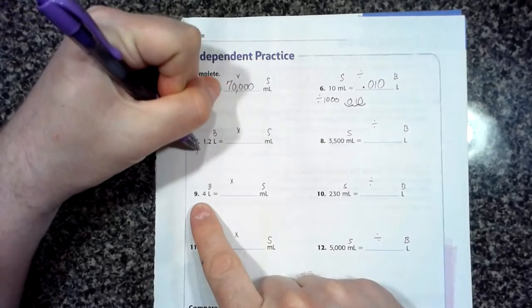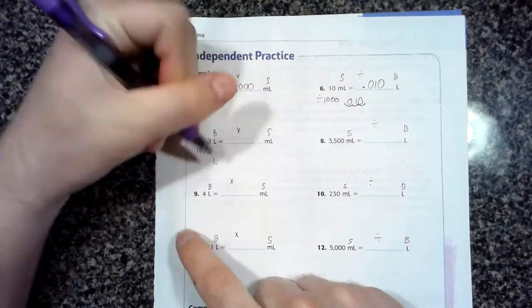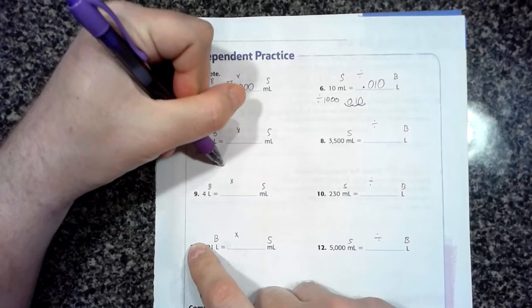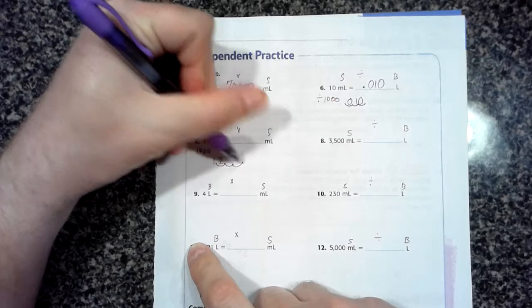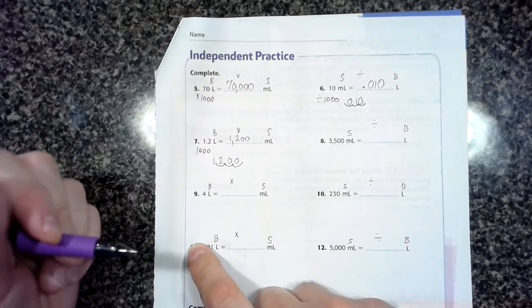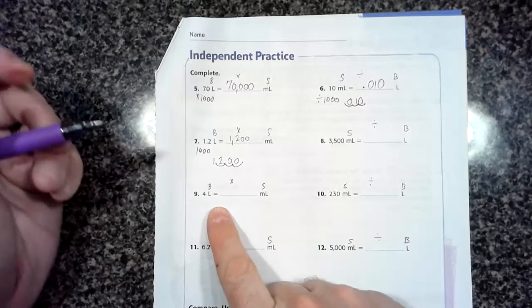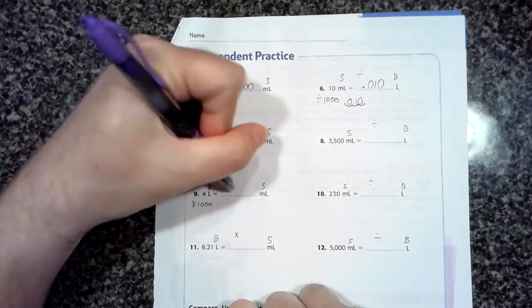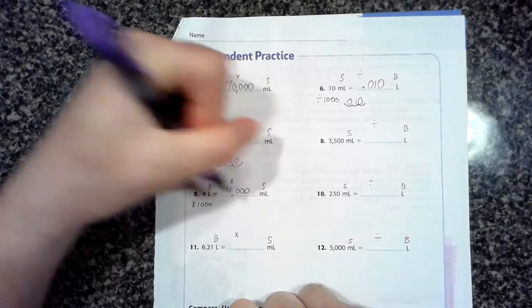Again, times 1,000. Start with your decimal point right there. We're going to go over this way 3. So 1, 2, 3. Put zeros in place of that. So you have 1,200 milliliters. Let's go ahead and knock these out. 4 times 1,000 equals, easy enough, 4,000.